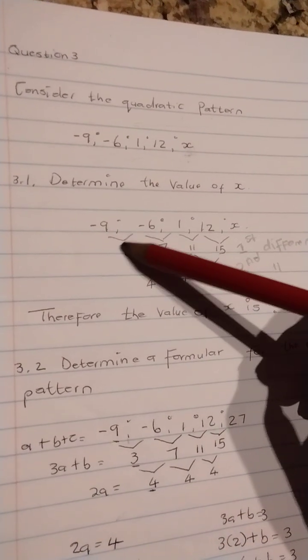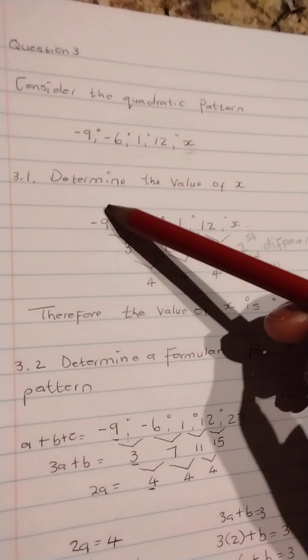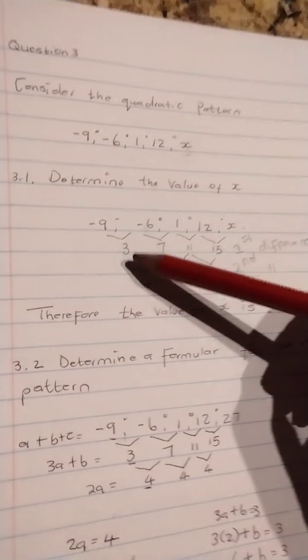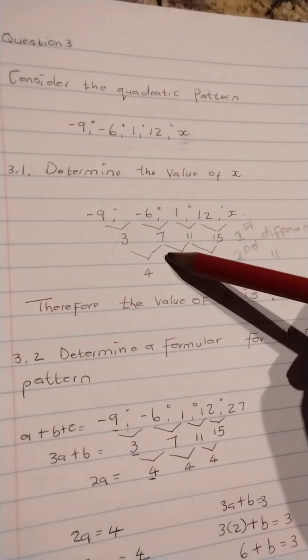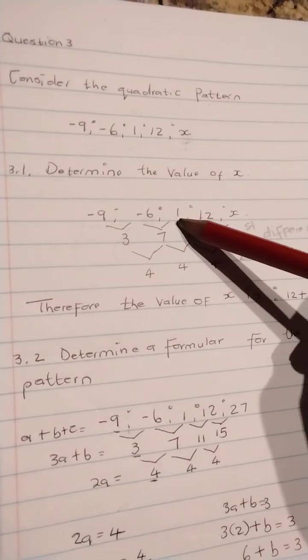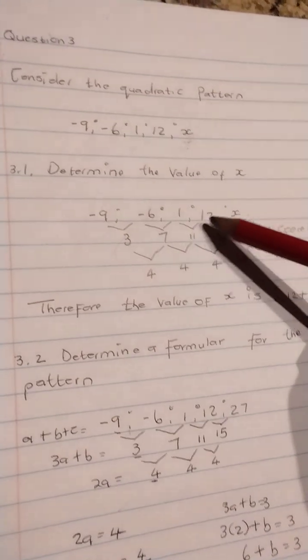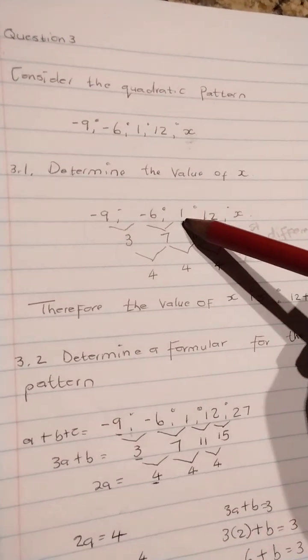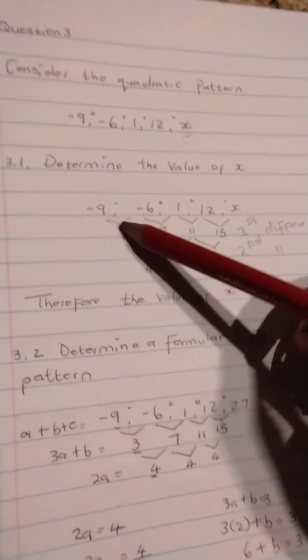We get this value over here by saying minus 6 minus 9, we get 3. And then 1 minus 6, we get 7. 12 minus 1, we get what? An 11. I get 12 minus a positive 1. Here it was minus 6 minus a negative 9.